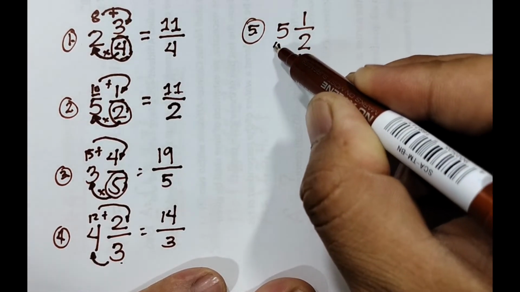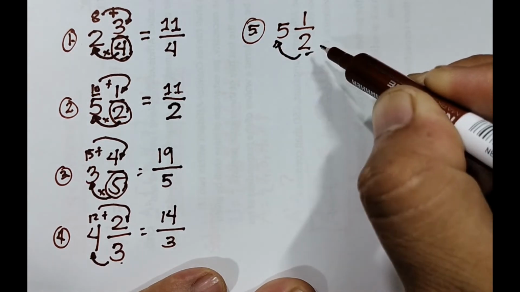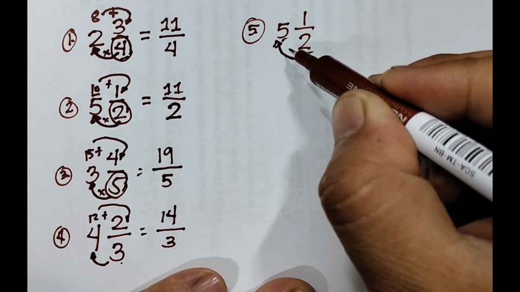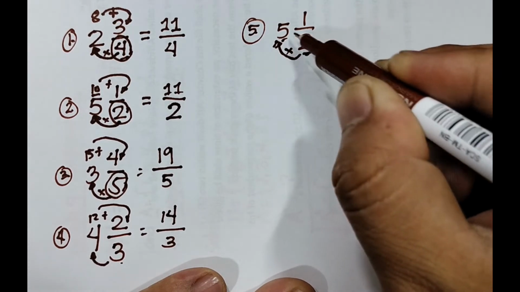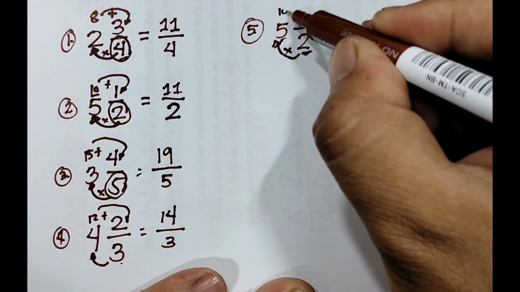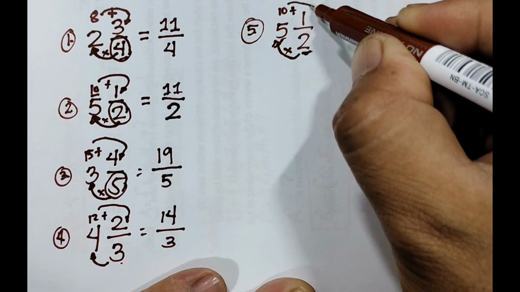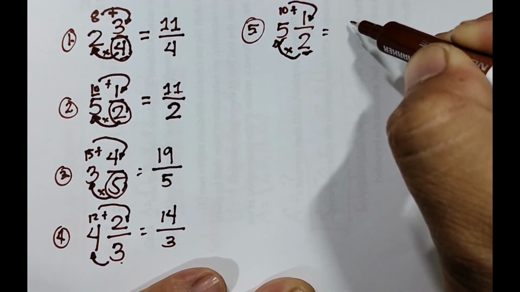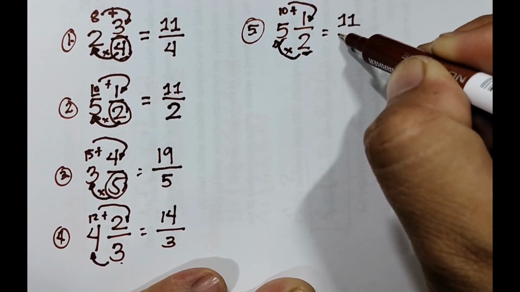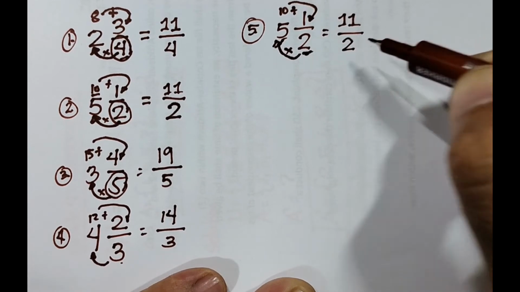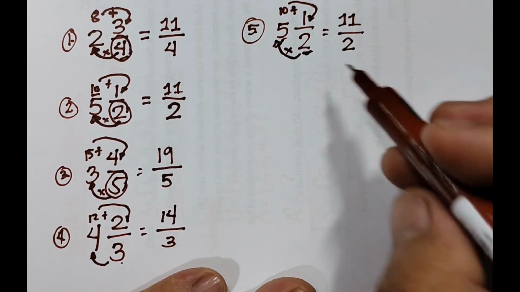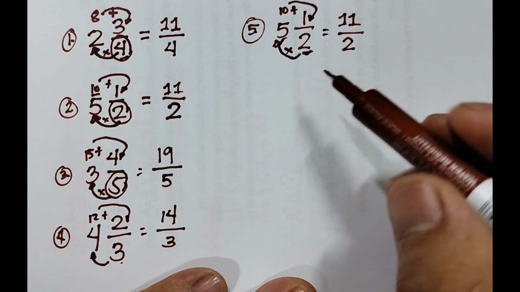Again, we need to multiply the denominator to the given whole number, which is 5. So 2 times 5, that is 10. Then i-add natin yan sa numerator. So that is 11 over 2. Kopyahin lang natin yung value ng denominator.